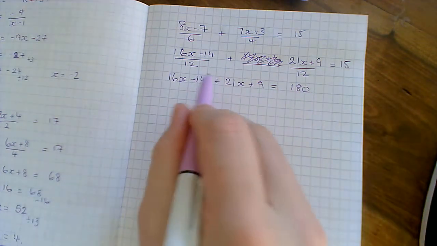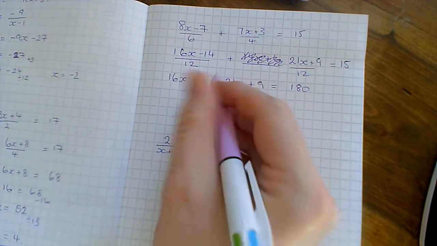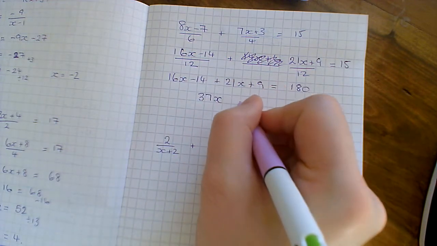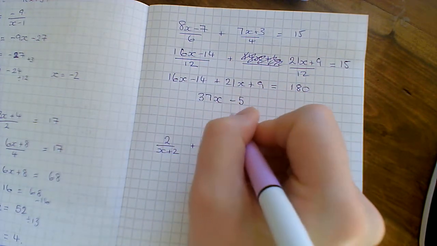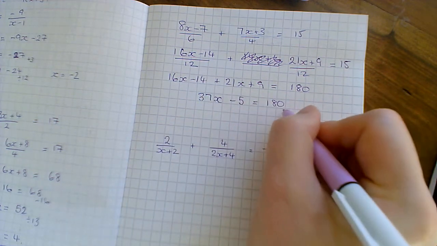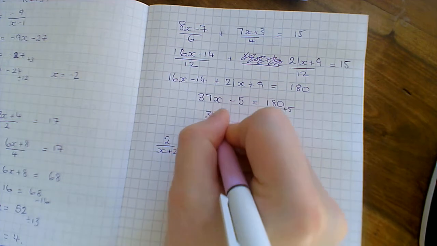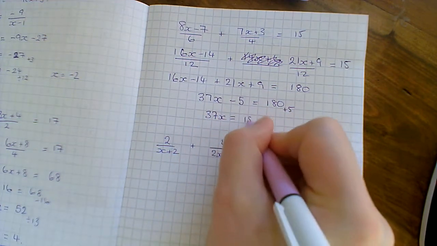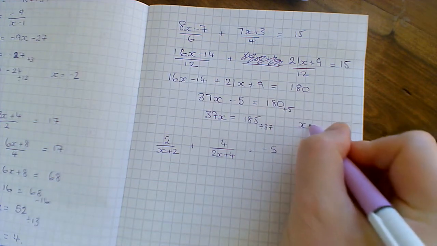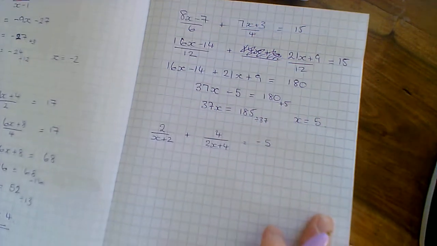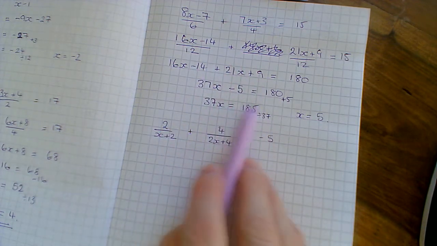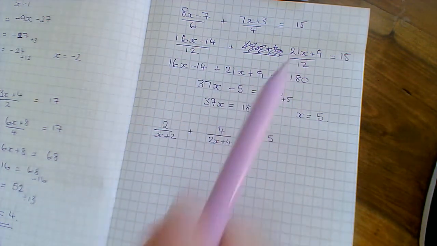Once you've done that bit, you can now tidy this bit up. 16 plus 21 is 37x. Minus 14 plus that 9 is minus 5 equals 180. And I'll solve this by adding the 5. 37x equals 185. And then divide by 37 and you get x equals 5. Okay. So that's just, once you get to this bit, it's really just solving the linear equations. The hard bit is getting the bottoms the same.